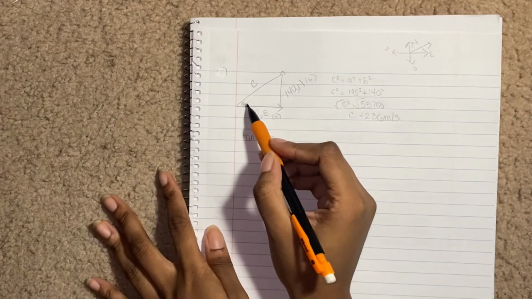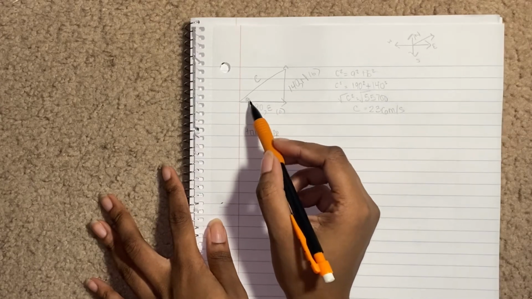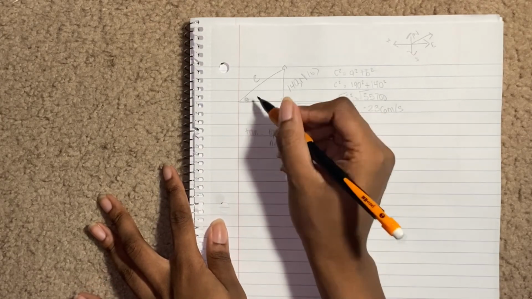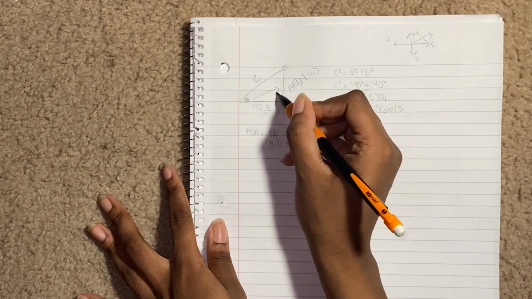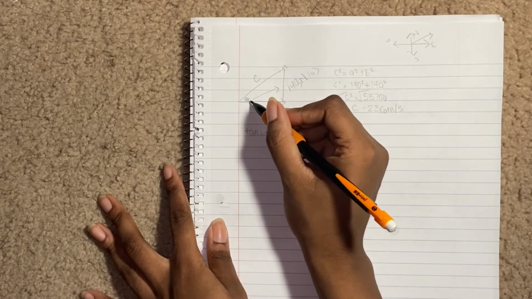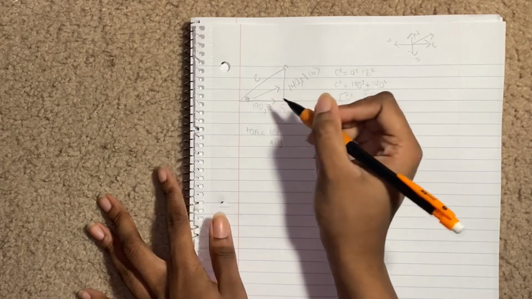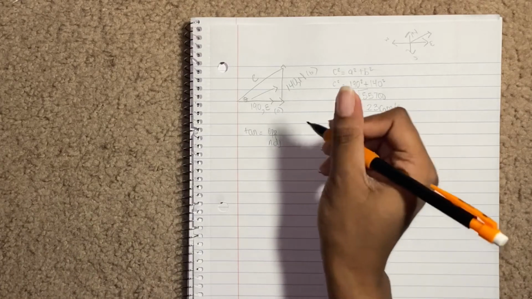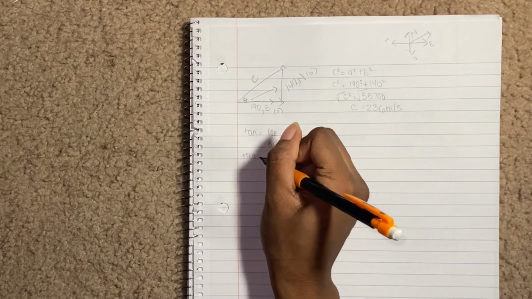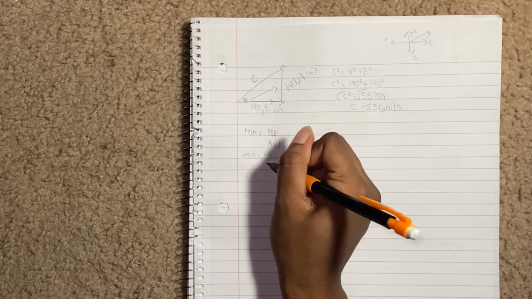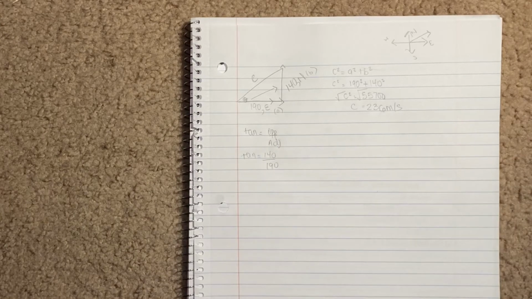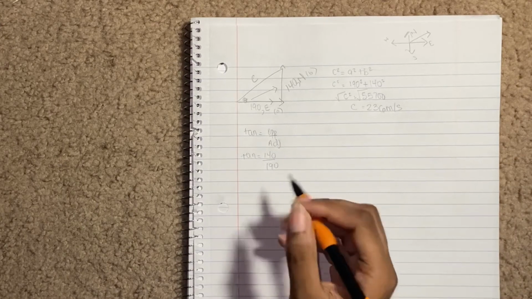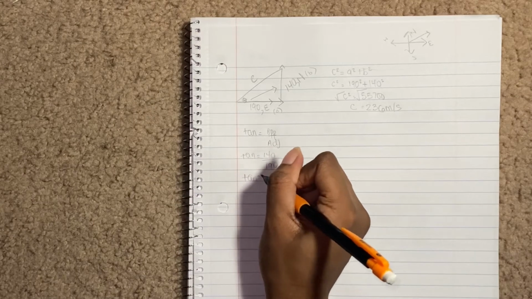The reason why we put this degree is so we can figure out which one is opposite of the degree and which one is adjacent to it. The opposite in this case is 140, and the adjacent is 190. So you want to do tangent is equal to 140 over 190. And in this case, we have to do the inverse tangent.